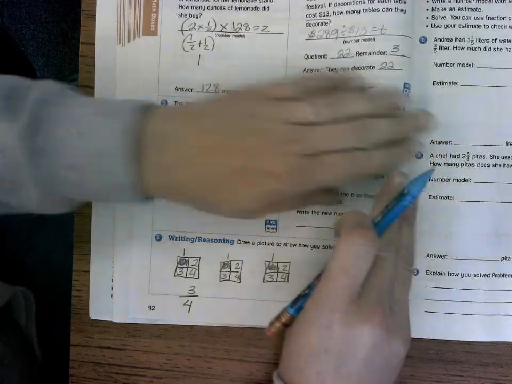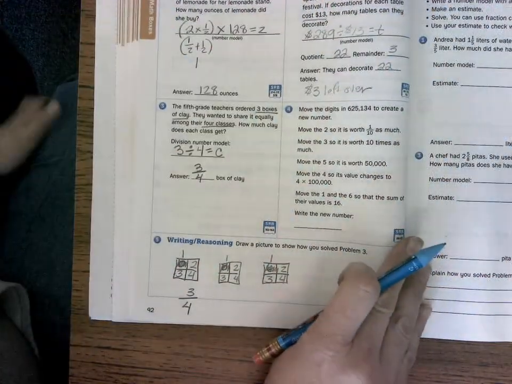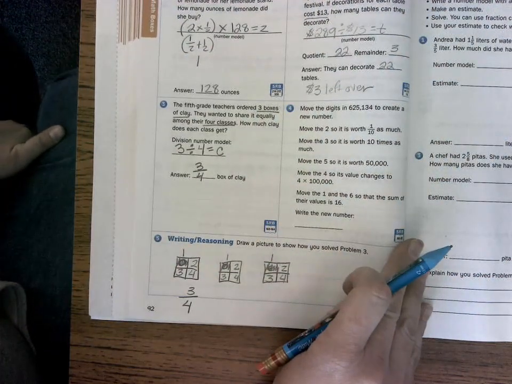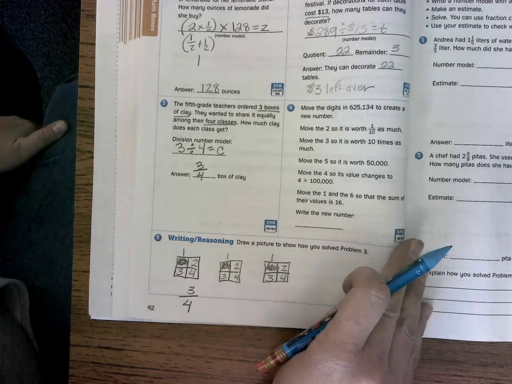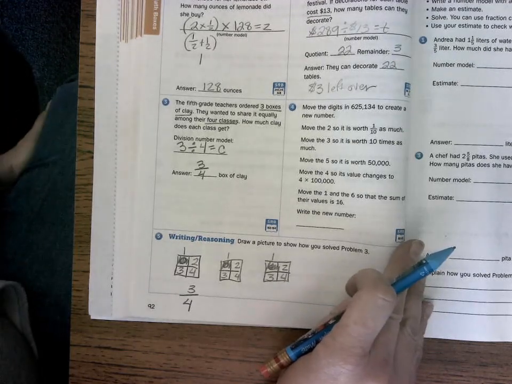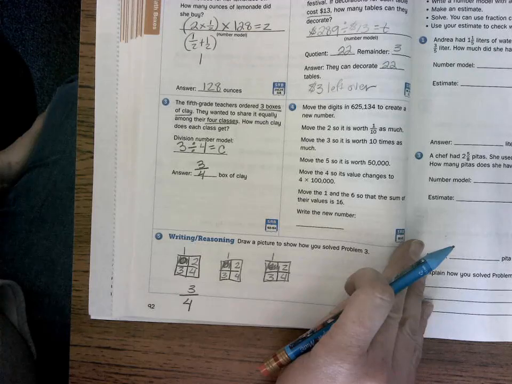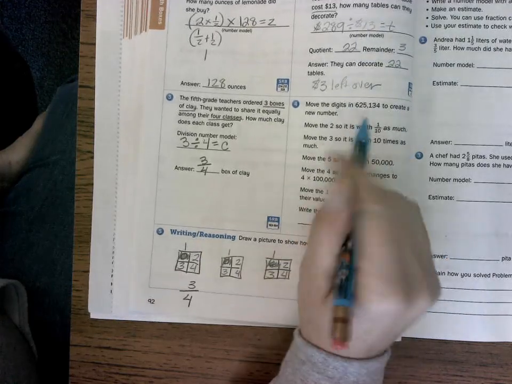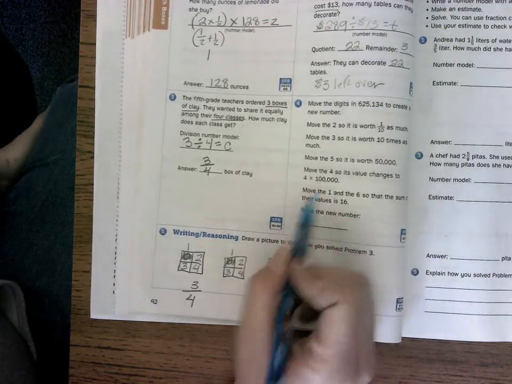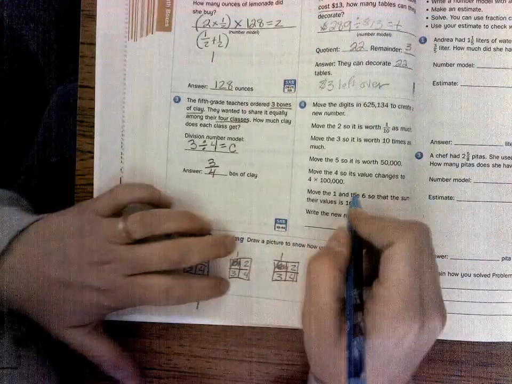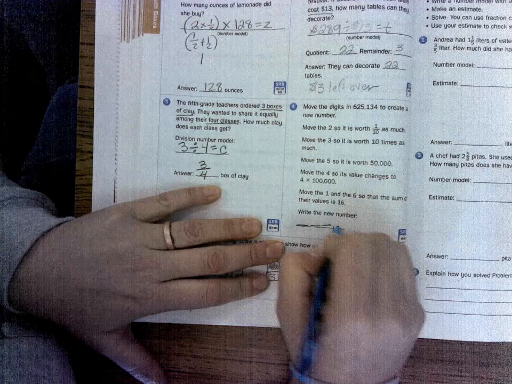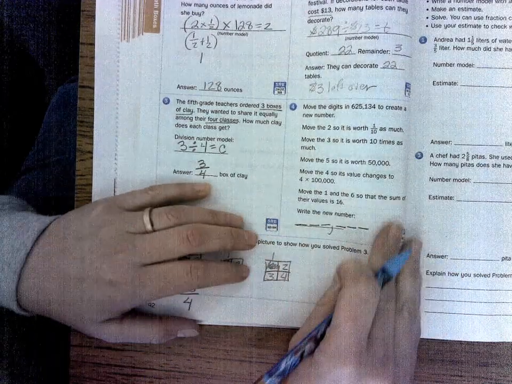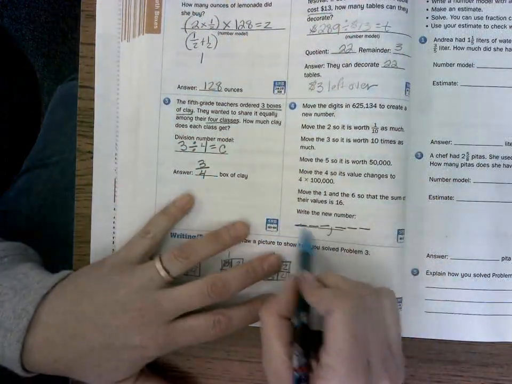Move the digits in 625,134 to create a new number. Oh my goodness, I need to slow down. So I have this 6-digit number, and I'm going to write the answer here. I always like to put the blanks so I know what I'm dealing with. 1, 2, comma, 1, 2, 3, comma. So I have my 6 blanks here.